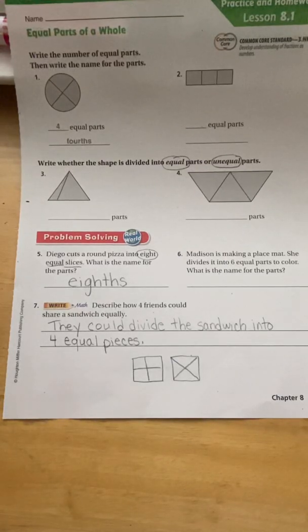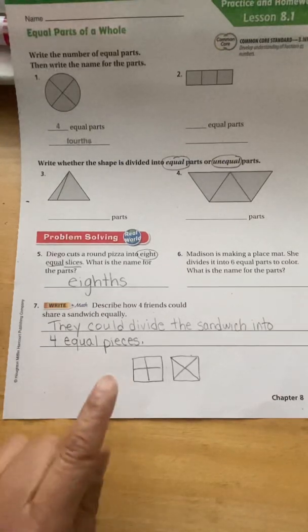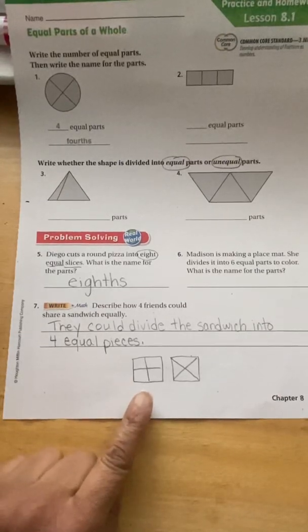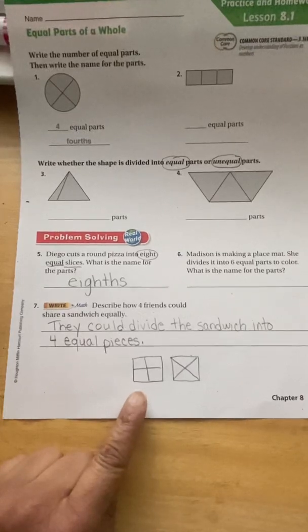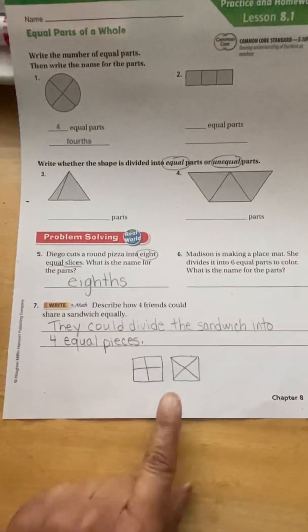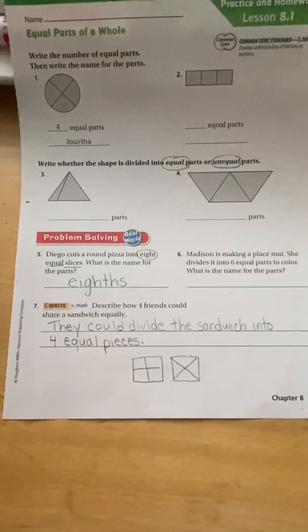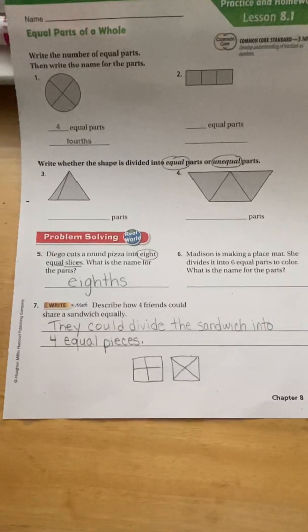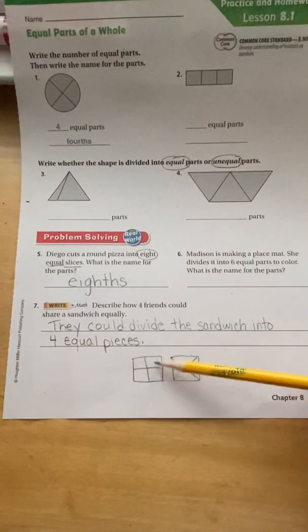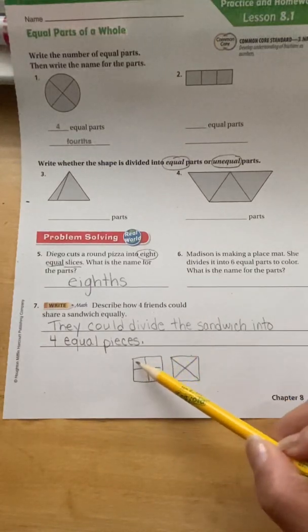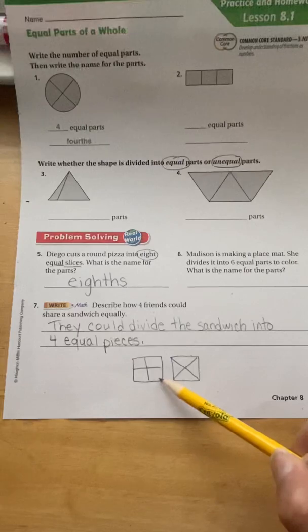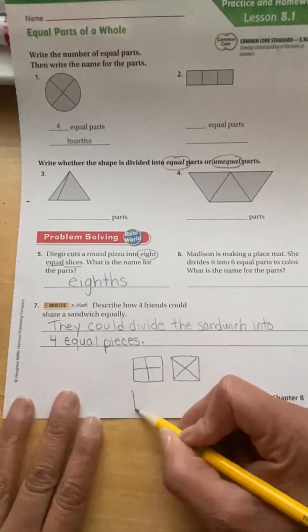Okay? Now, we could divide the sandwich into 8 pieces, and then everybody would get 2 small pieces. But I think the best way to do it for 4 friends is just to divide the sandwich into 4 equal parts. You could do it this way, and there are some other ways you could do it as well. I could make 4 vertical lines going down. I could do 4 horizontal lines going across. I'll just do that while you guys are copying.